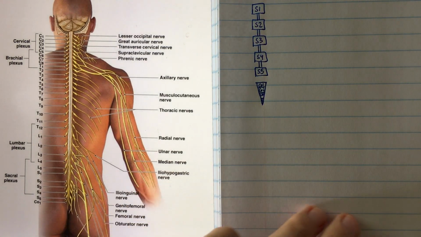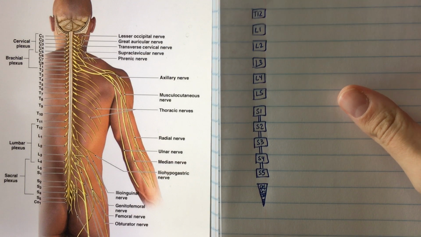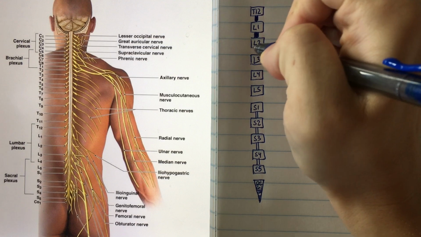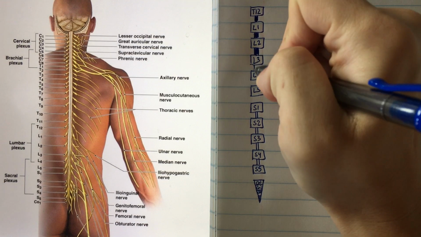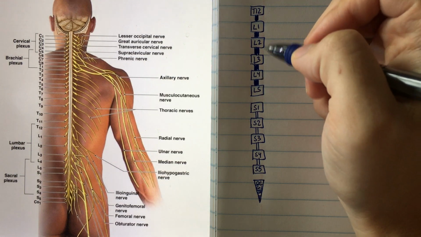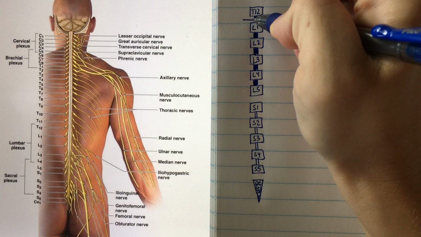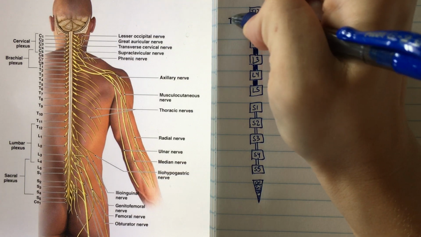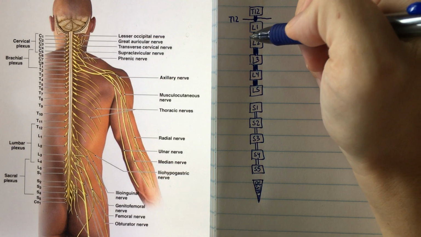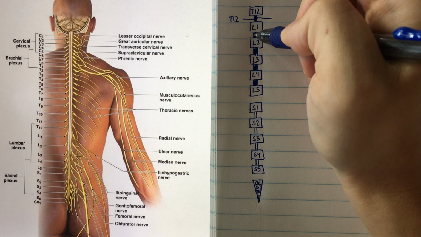And to continue with the lumbar nerves, we're going to continue here on a separate page because it doesn't fit on one page for me. Okay, and then the nerve that we already drew was the T12 nerve below the T12 vertebra. Now we're going to have lumbar nerves, named the same way as the thoracic nerves.